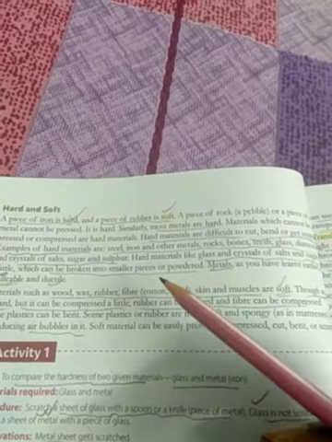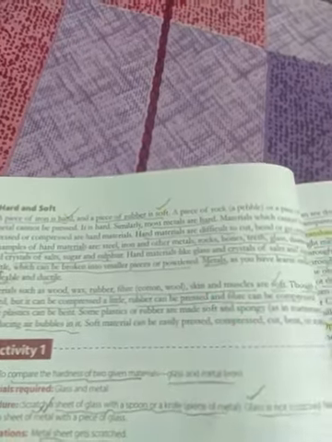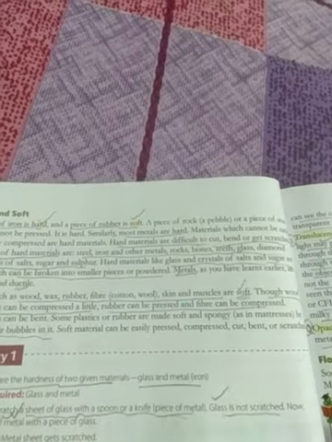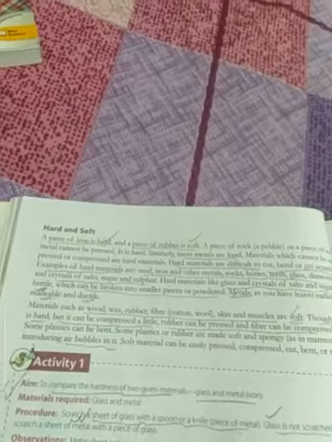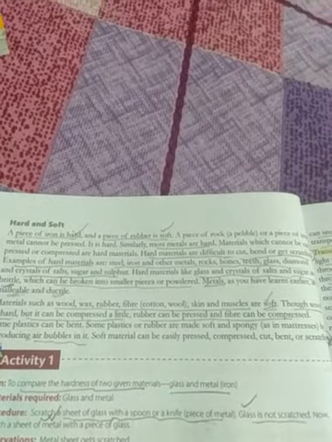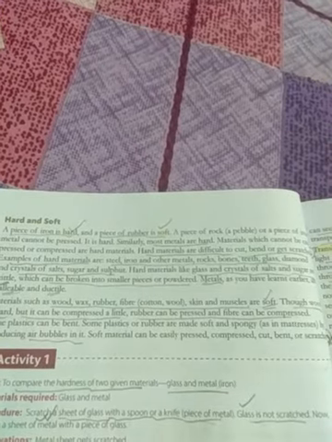Examples of such hard materials are steel, iron, rocks, bones, teeth, glass, diamond, etc., and the crystals of sugar, sulfur and salts.